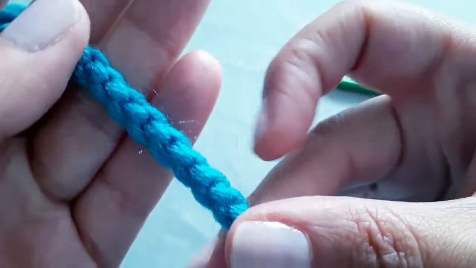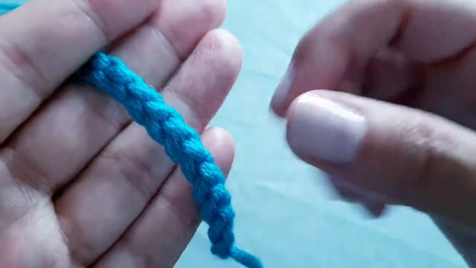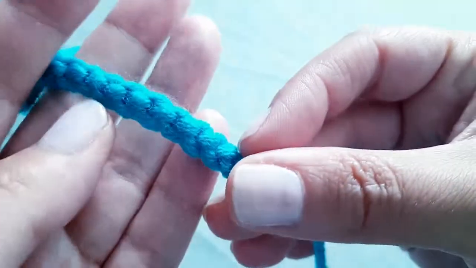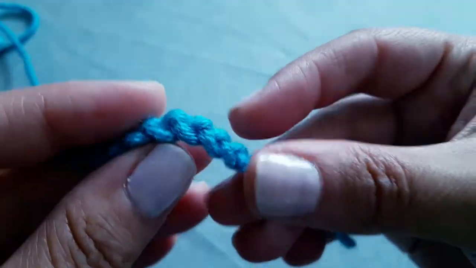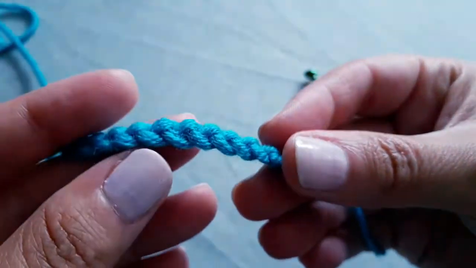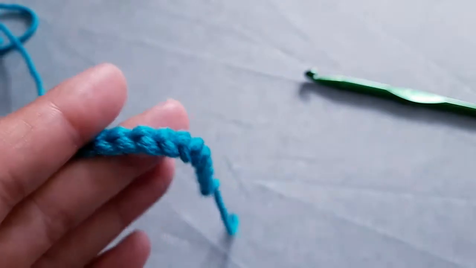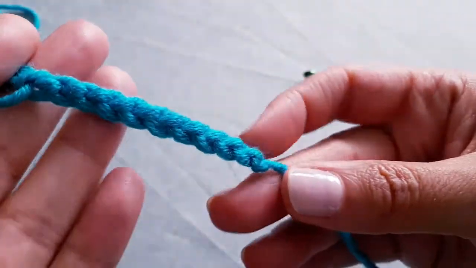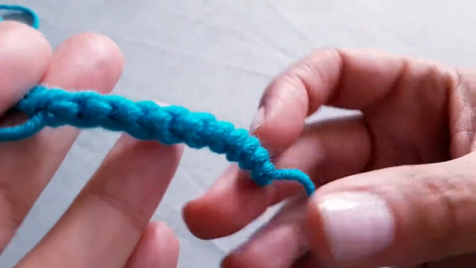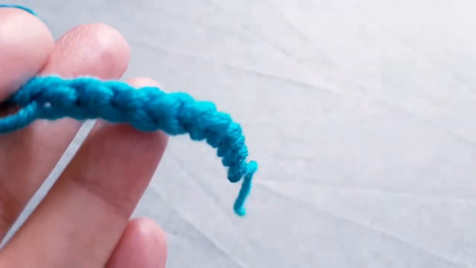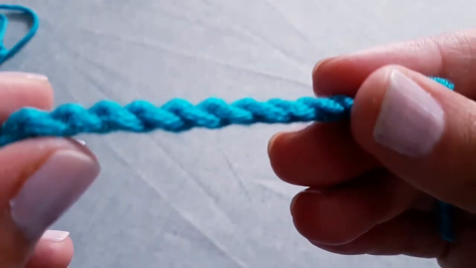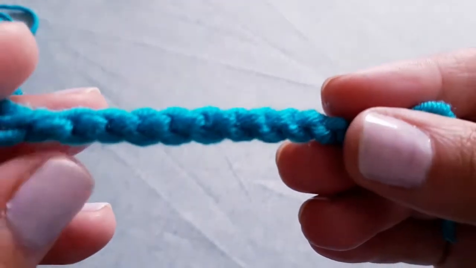If we turn to the back, you're going to see these little bumps here. There are projects where you will be asked to work into the back bumps of your chains. So that's what these are. This is the back of your work. Hopefully you can see that with the lighting here. If I show you this side, see how there's little bumps sticking up? Those are the back bumps.